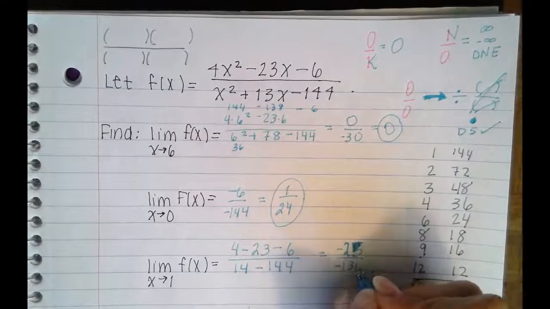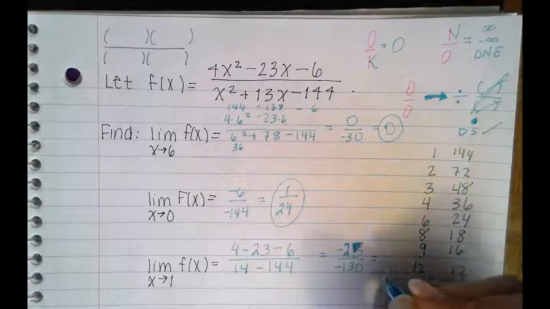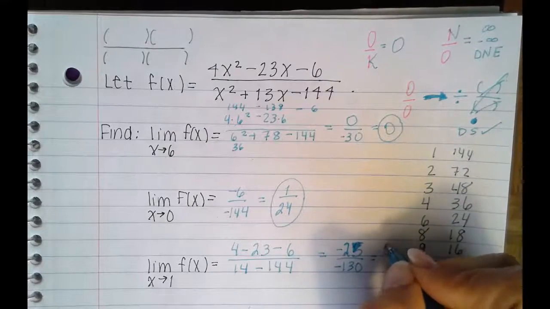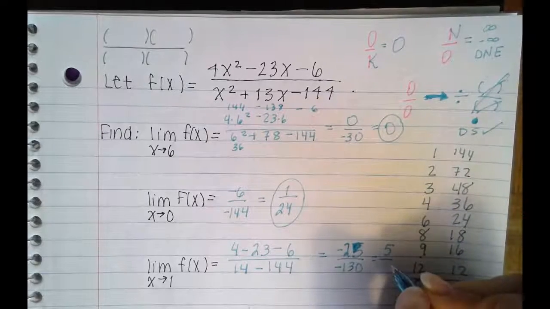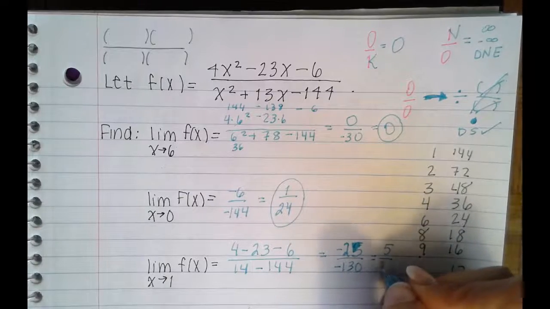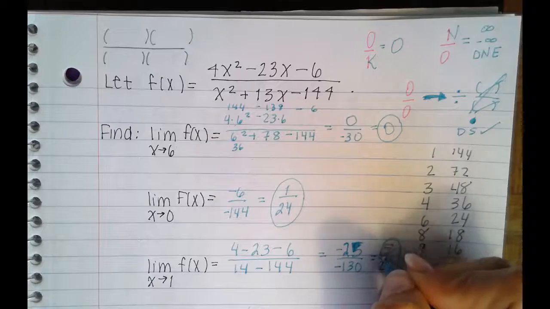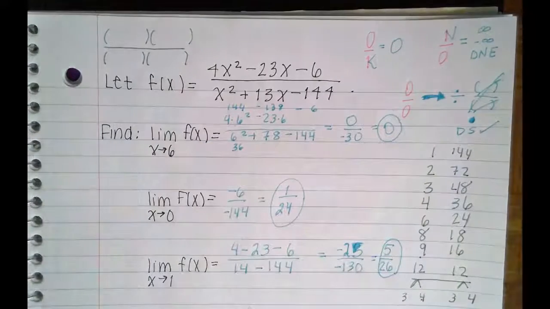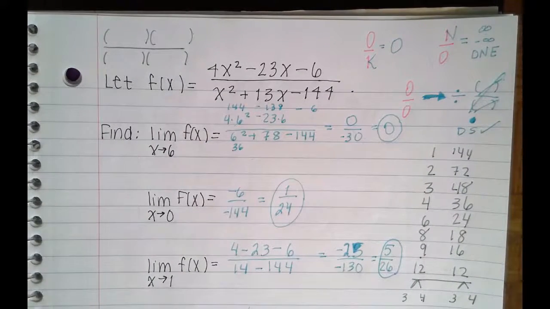Negatives reduce down. I could reduce by 5. That gives me a 5 on top. 5 goes into 100 20 times. 5 goes into 30 6 times. So it's 5 over 26. And there is the answer to my limit. These were all direct substitution. I have no removable discontinuities or infinite discontinuities at 6, 0, or 1, so it makes this problem a bit easier.